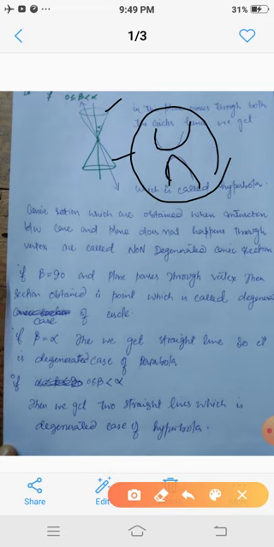Now you know that in these four cases the plane does not cross through the vertex. When it does not cross through the vertex, with the constraints as we defined in these four cases, the curves generated are called non-degenerate conic sections.